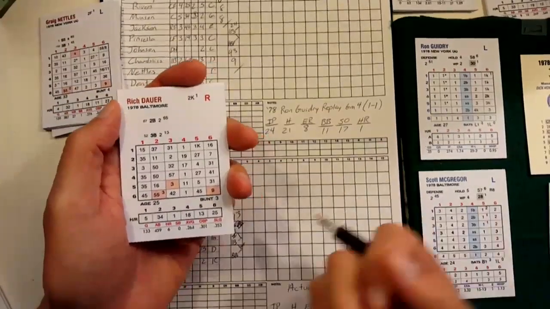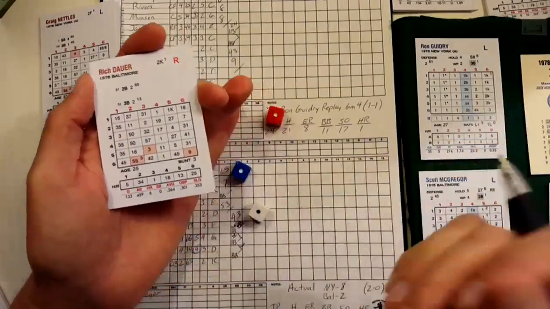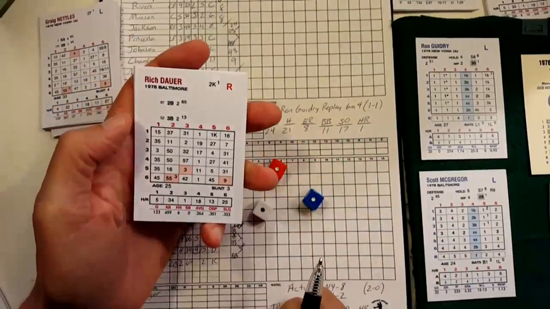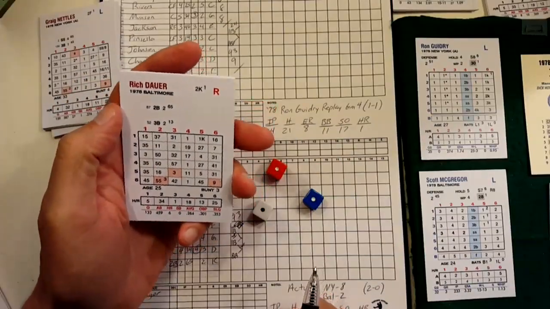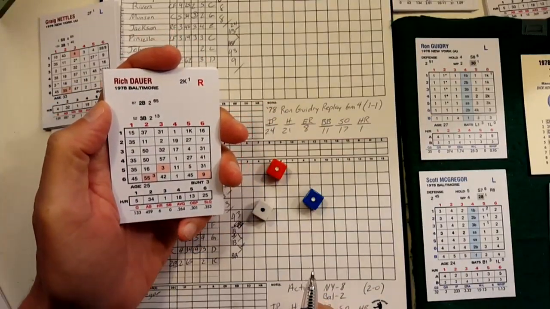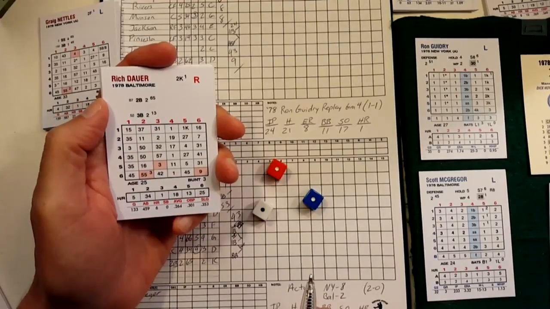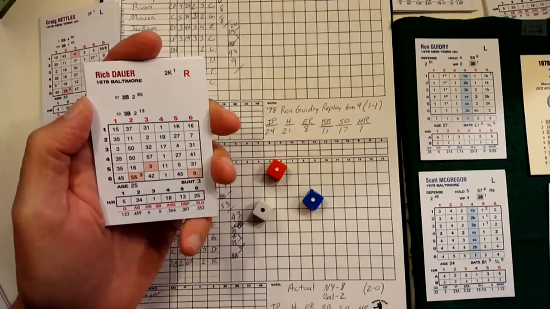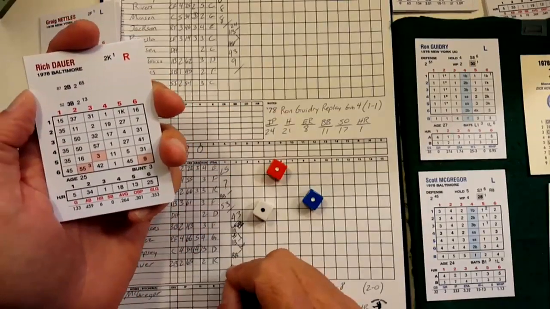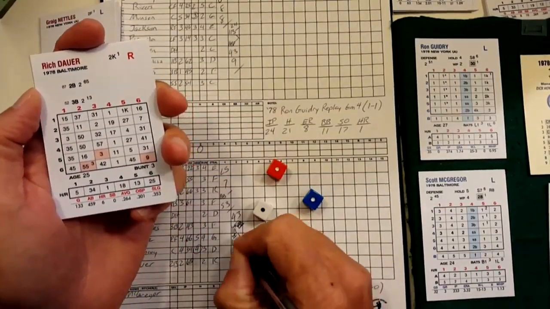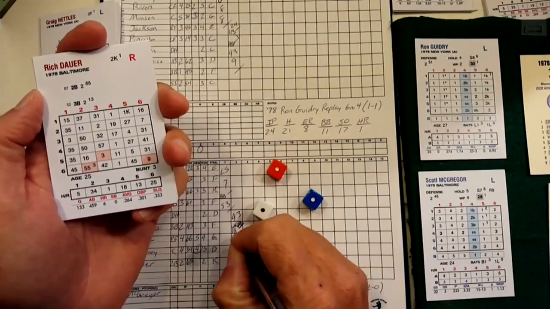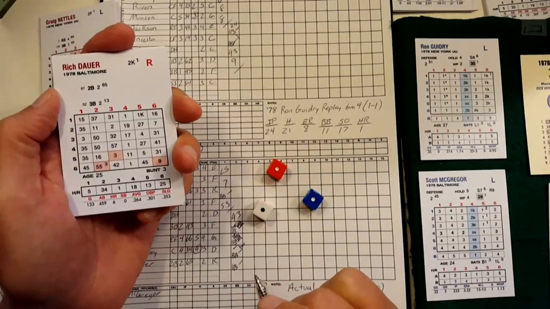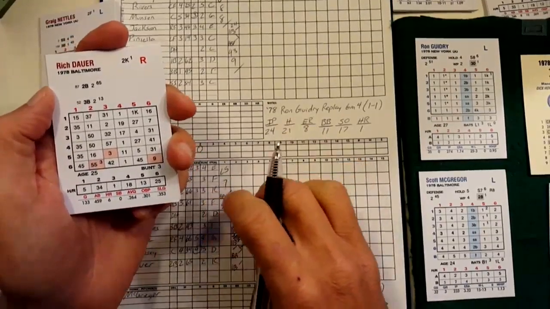Second and third, one out, Rich Dauer. 1-1. 15 and a 1-1 is 16, column 1. Single, possible error. Slow roller to the pitcher. Well, first of all, it's a single. That scores one. We have Dempsey at second going to third. He's at third.